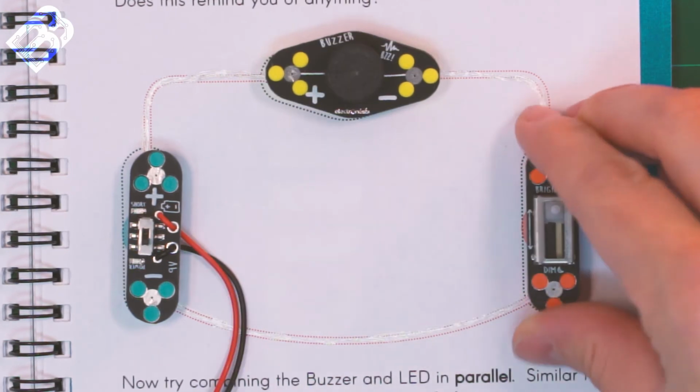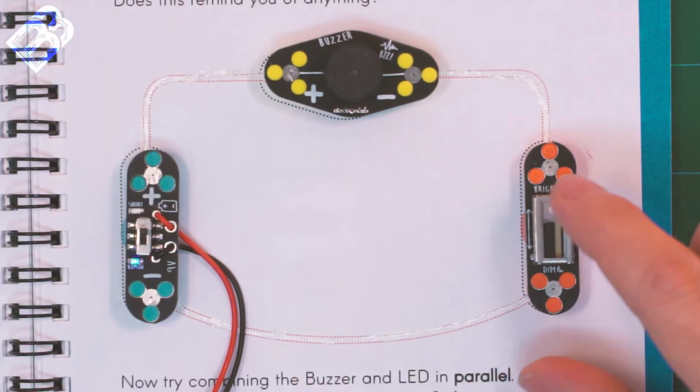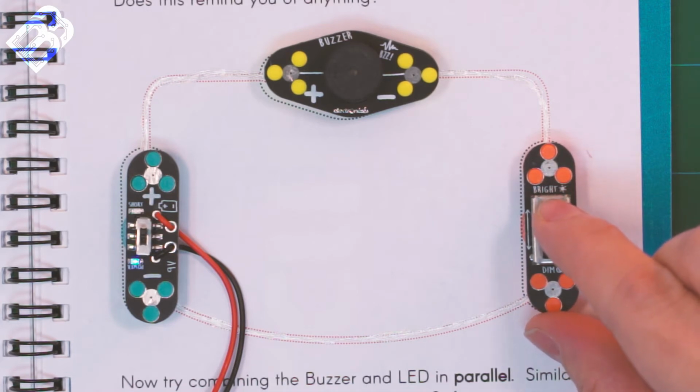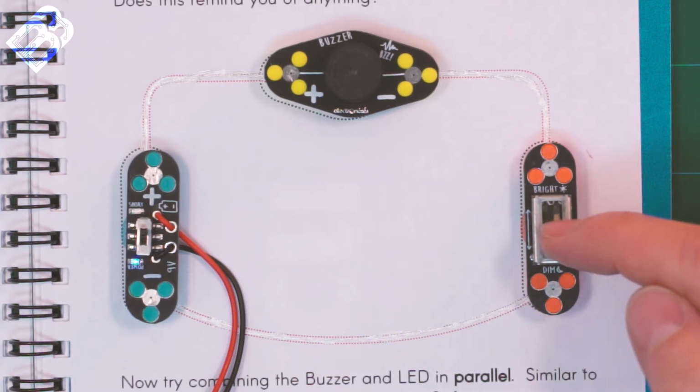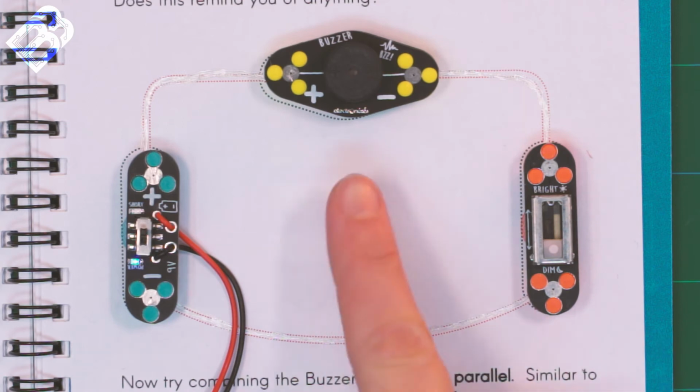If I replace my switch with my dimmer module from before, if I turn my circuit on, when I increase the resistance on my potentiometer, you can hear the pitch and the volume of my buzzer go down. This is because with a higher resistance, there's less current flowing through my buzzer, which gives us a lower volume and a lower pitch.